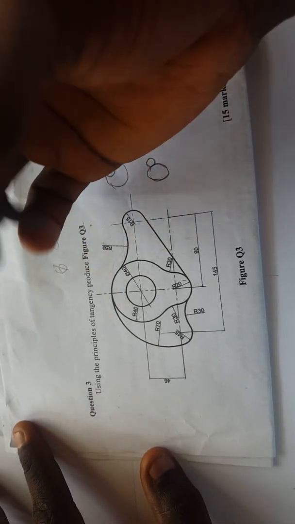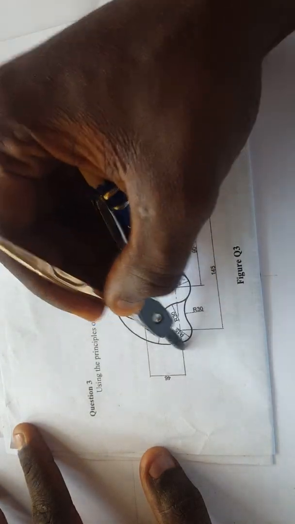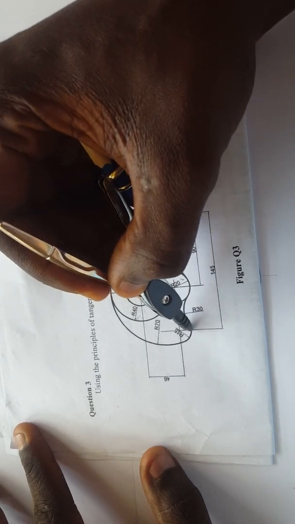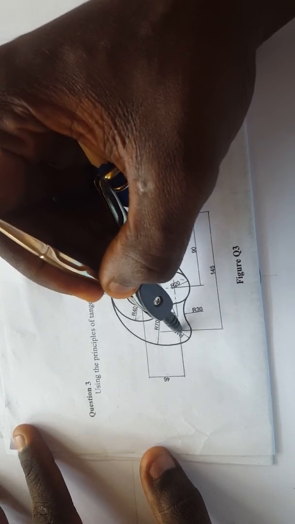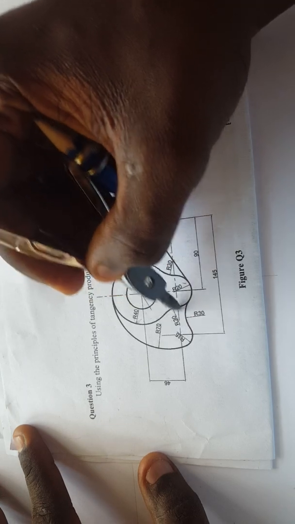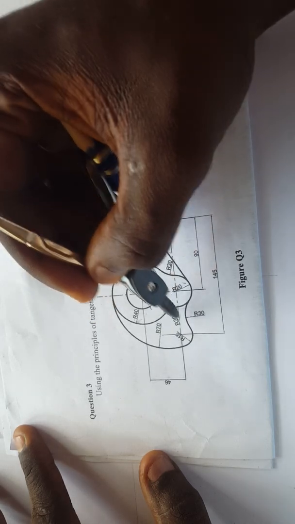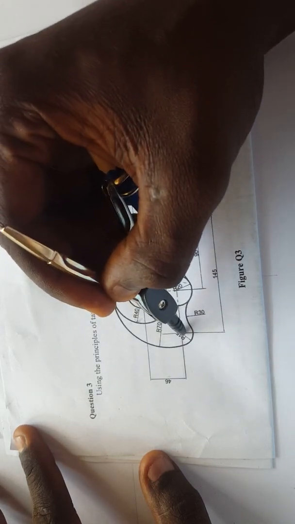Now, what else is left for us to do? Now there's this circle over here. That's this one. We can draw this one. But before we draw that, let's construct this smaller circle with radius of 15. Now there's a horizontal line passing through the center of this circle. Okay, and the center of this smaller circle with radius of 15 is also on that horizontal line.